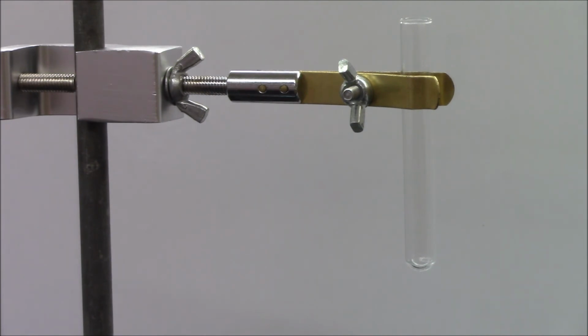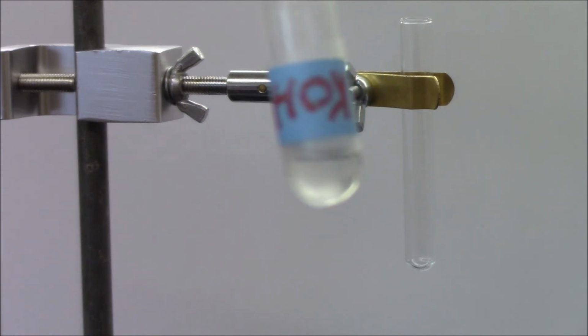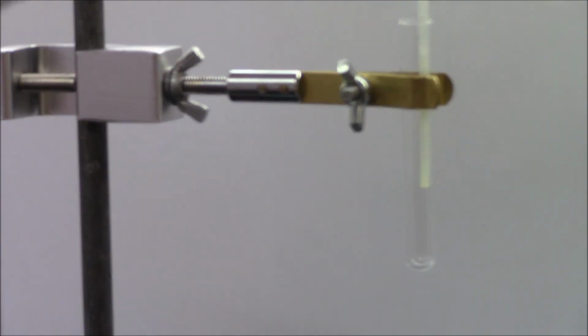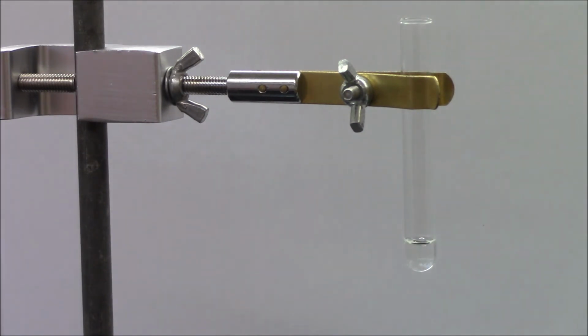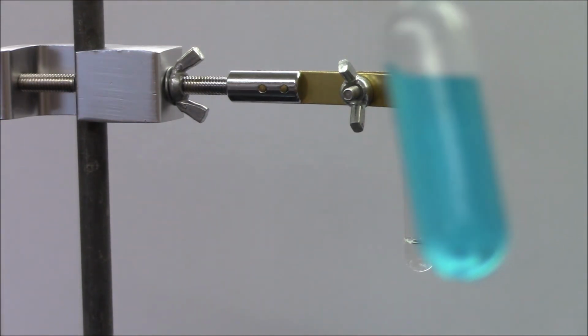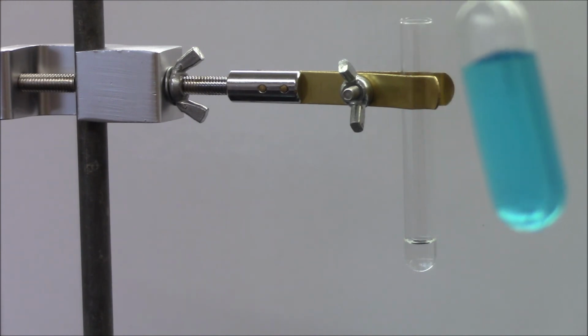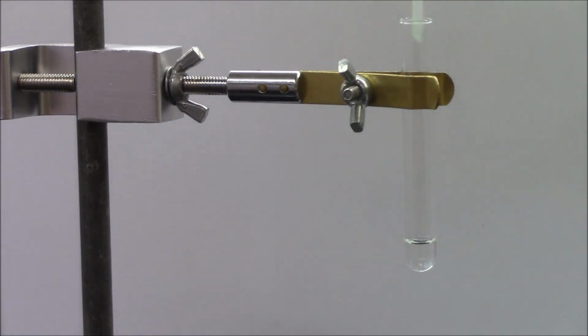In reaction 13, I'm mixing potassium hydroxide, KOH. Okay, transparent, colorless. And I am mixing it with copper 2 acetate. This solution is a much darker blue, but it is still transparent. Yes, transparent. When I mix the two, the solution changes color and becomes cloudy. The cloudiness indicates that a solid has formed.